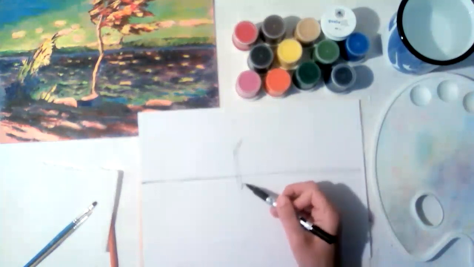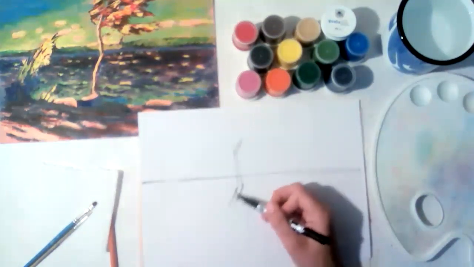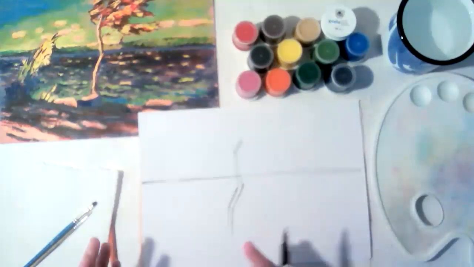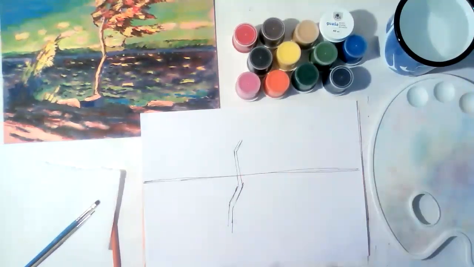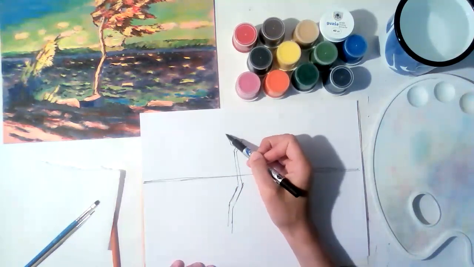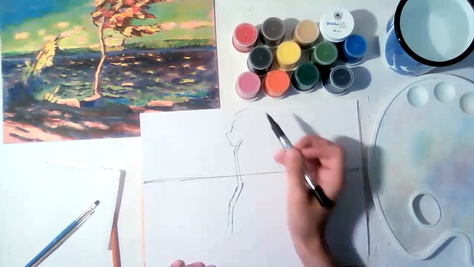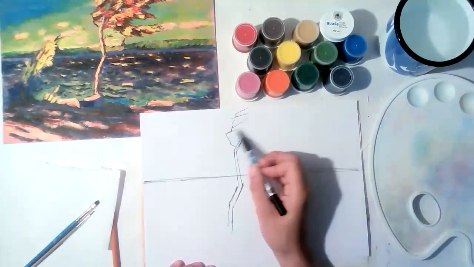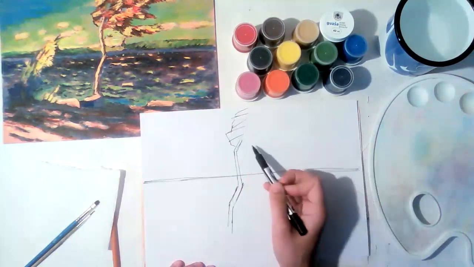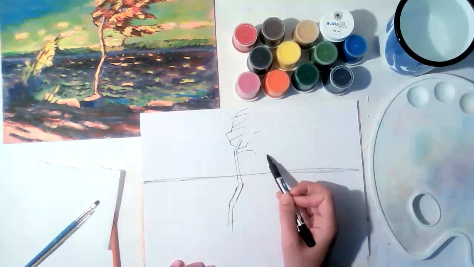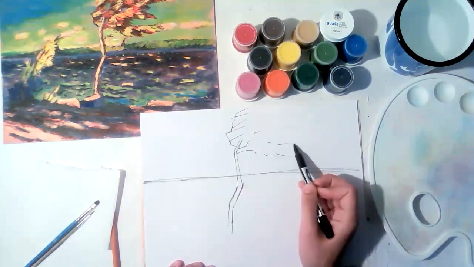And of course, we have to think about this feeling of wind. It's all in the movement of the tree, its leaves. So when we sketch the leaves, what would be important here is that you mark them as a square.